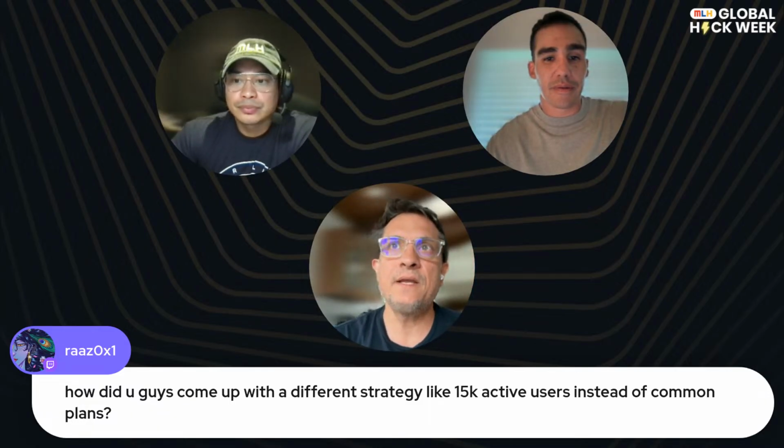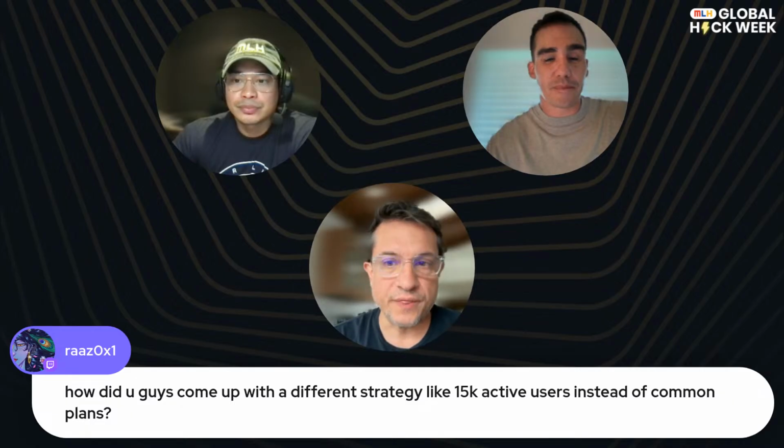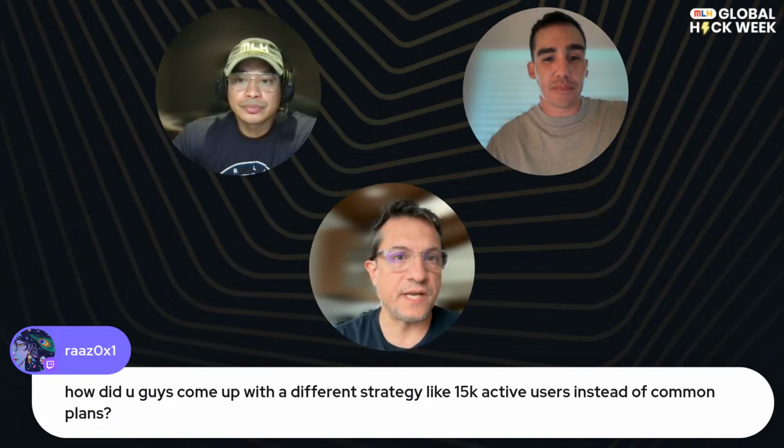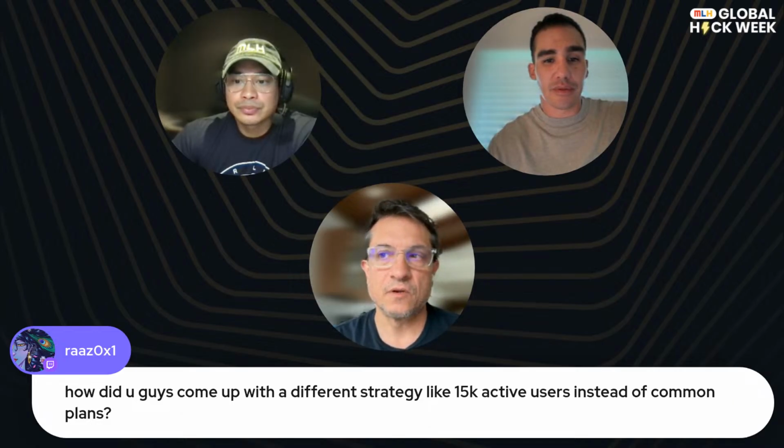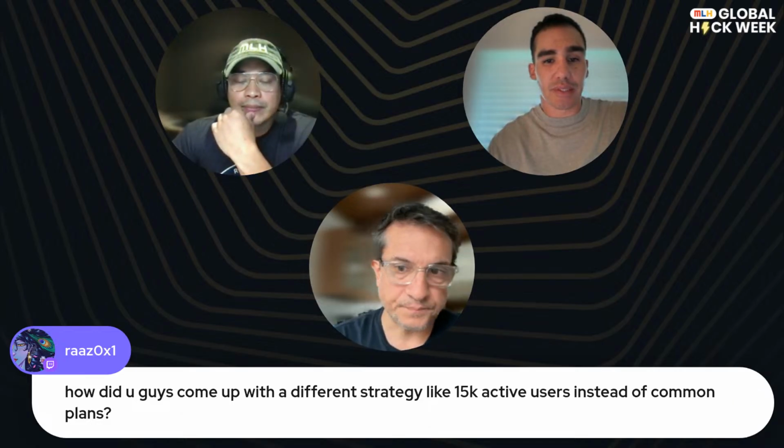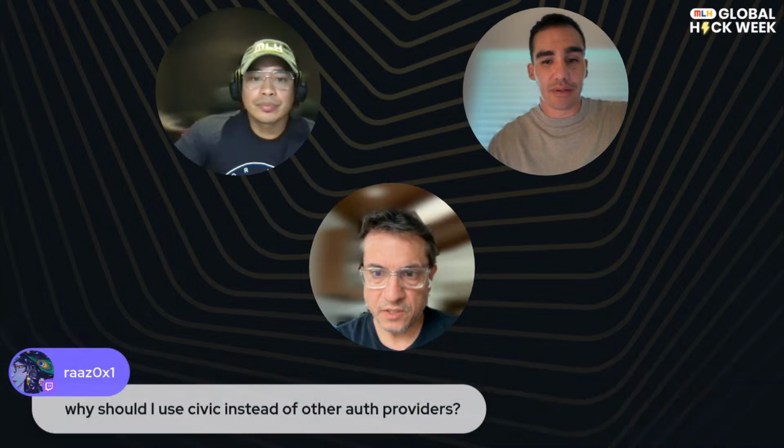And then after that, we grow with you. So the idea is that from that perspective, it's very much a grow-with-you type of model. And the other question is, why should I use Civic instead of other auth providers?